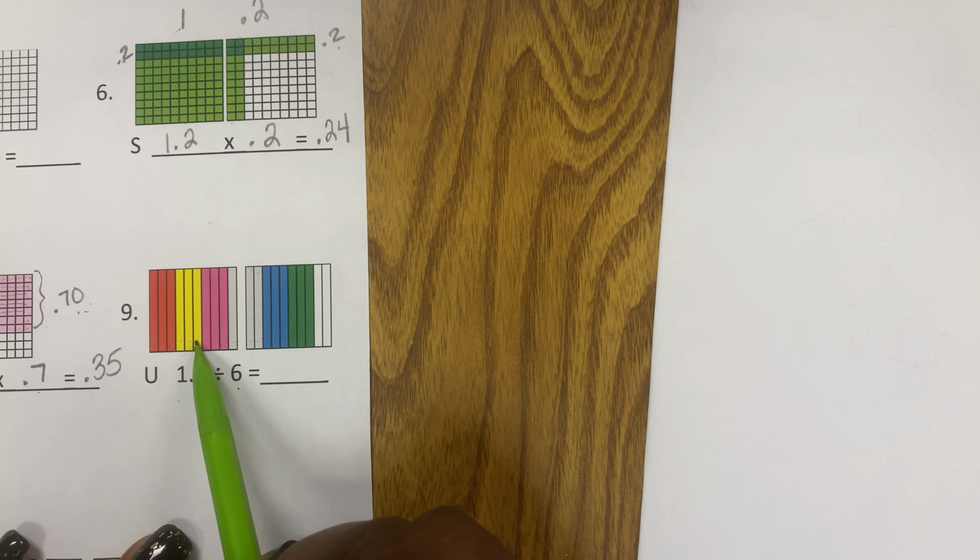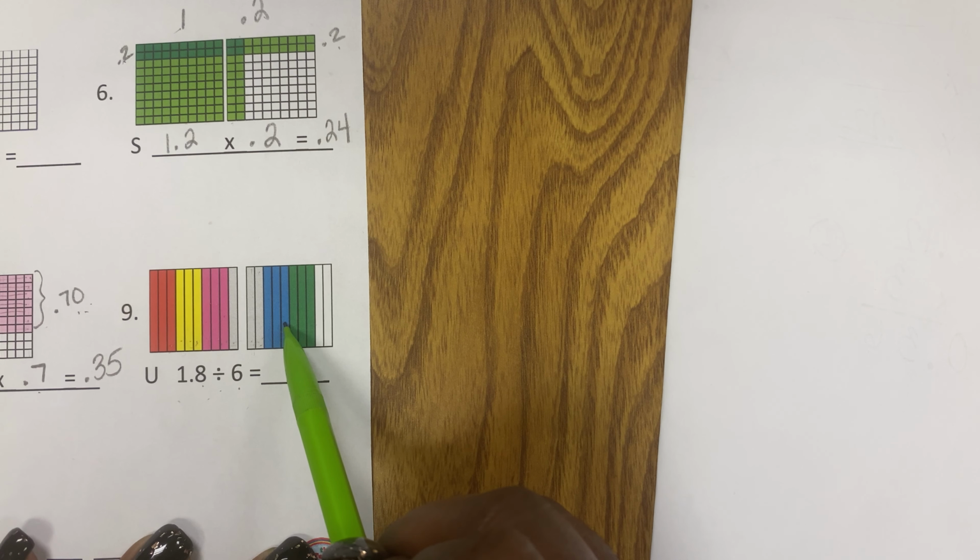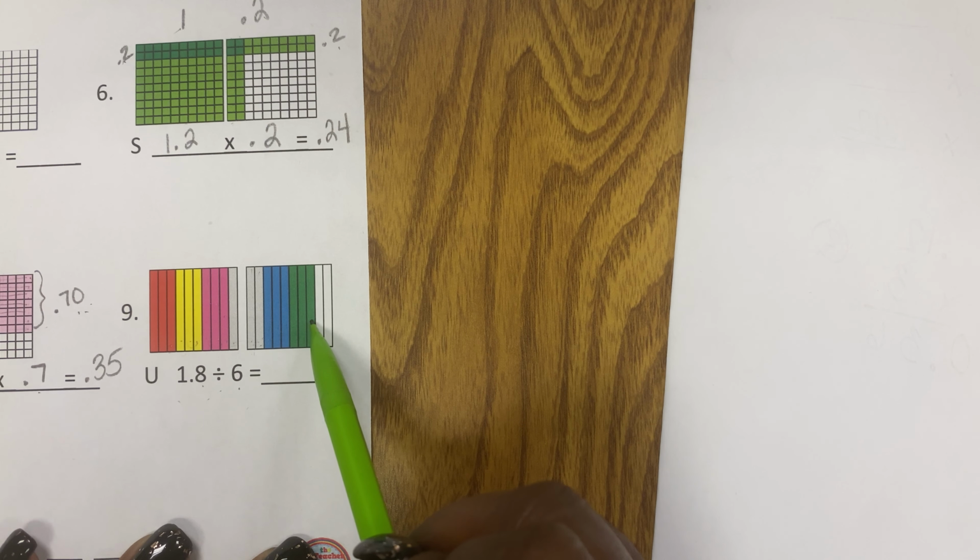Okay, let's look at our third group. 1, 2, 3 tenths. Fourth group. 1, 2, 3 tenths. Fifth group. 1, 2, 3 tenths. And our final group, our 6th group, 1, 2, 3 tenths.